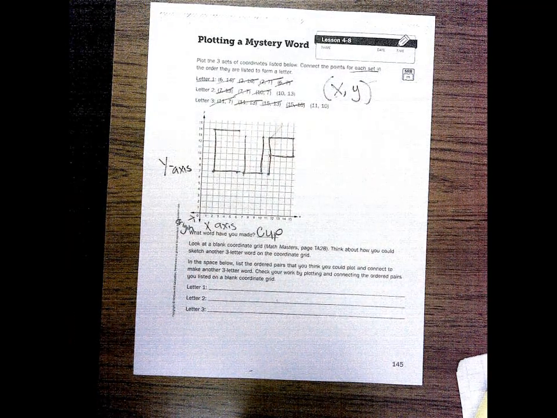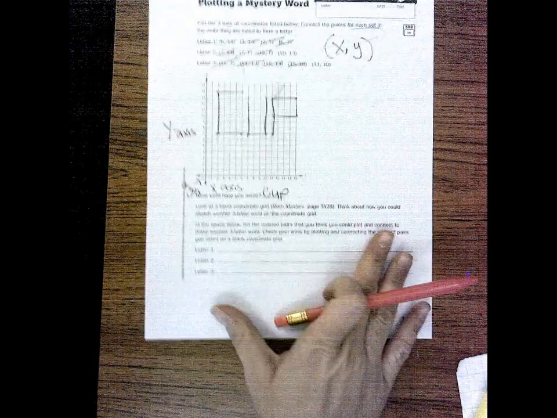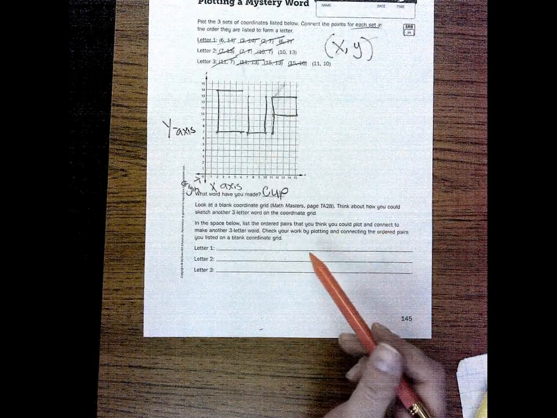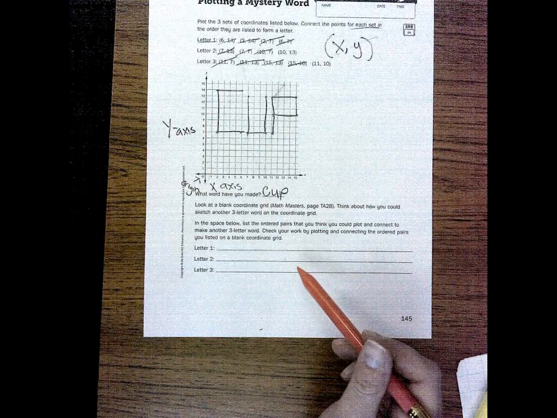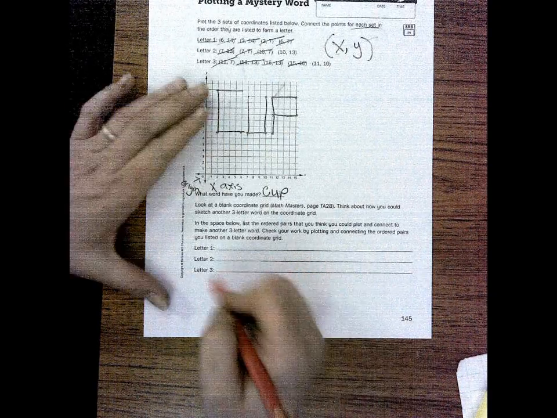Look at a blank coordinate grid and think about how you could sketch another 3-letter word. So this section here, you won't have to do. I did not think about sketching another word. So don't worry about that one. We're going to go ahead and skip it. And I should have told you to skip that one in class.